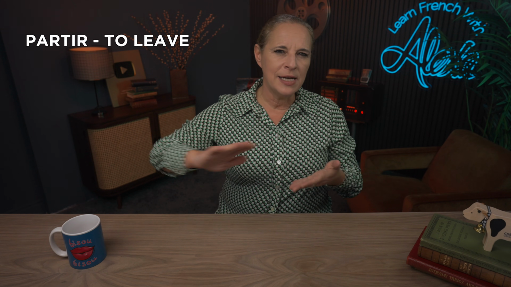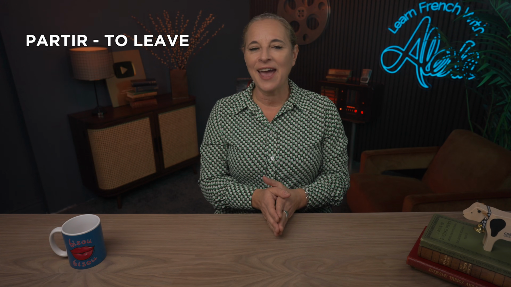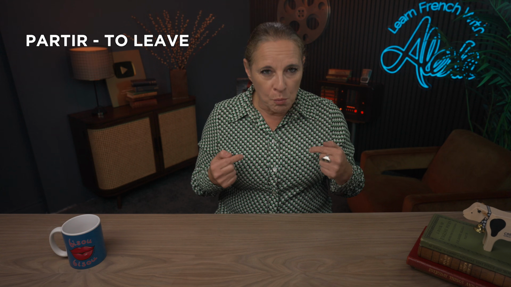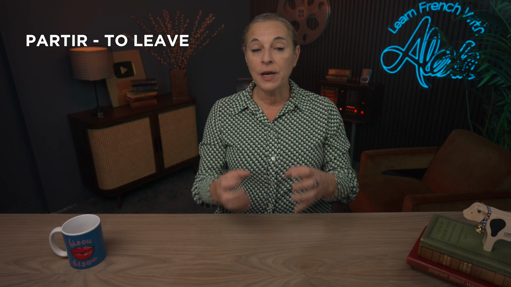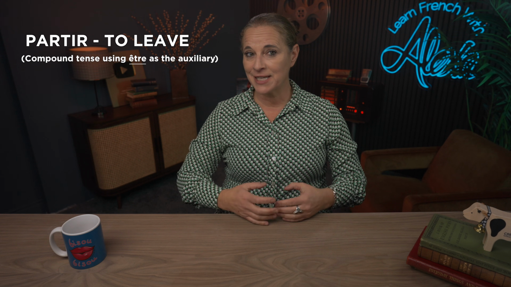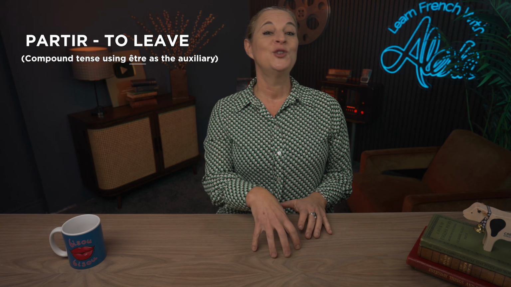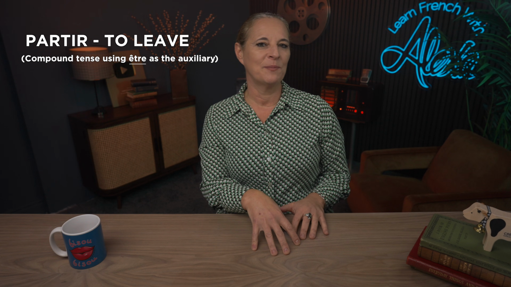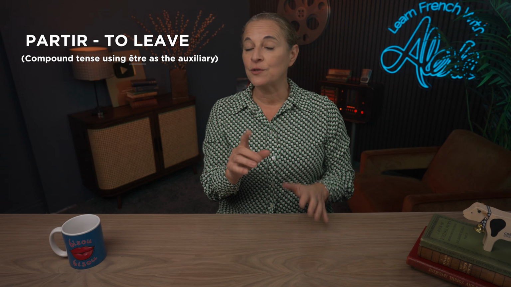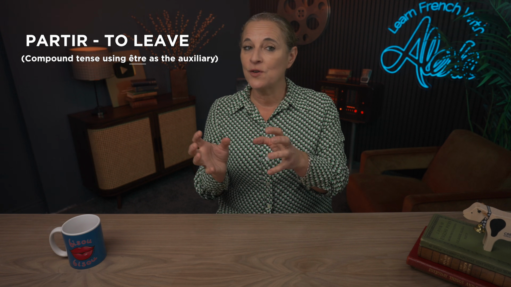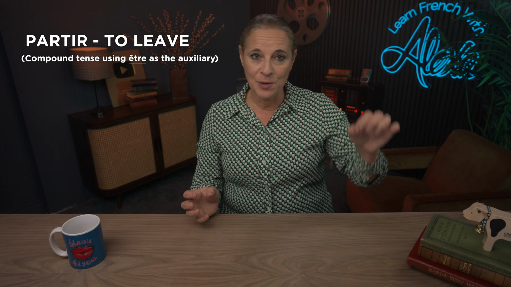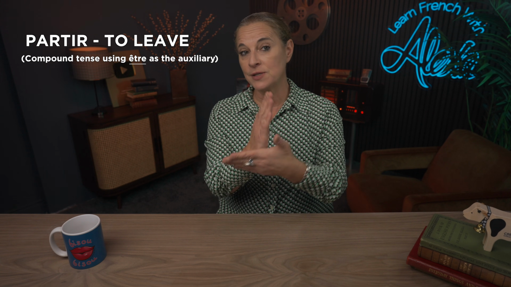Now let's take, for example, partir as an example. So it means to leave. Weirdly, partir ends with IR, okay? It's part of the movement verbs. So when conjugating it in the compound tense, we are going to use to be as the auxiliary. And this is where it's very important because I said we needed to agree the past participle with the subject we are using because we are using être.